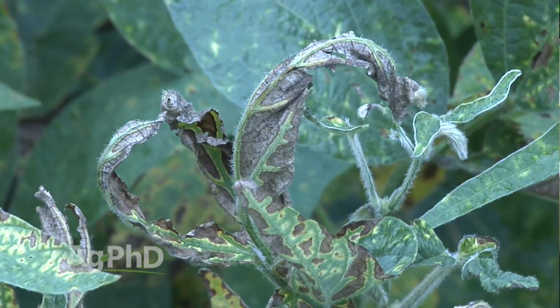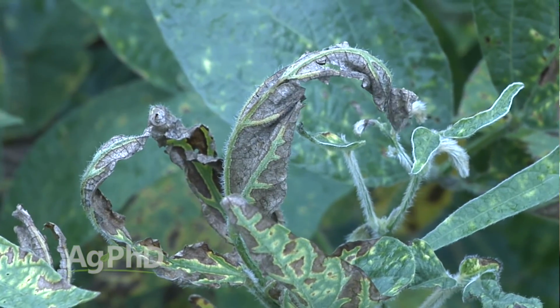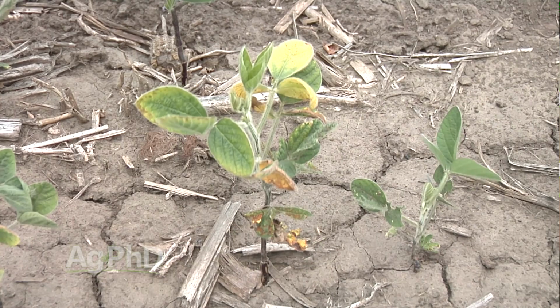In addition to just the fact it has activity on sudden death, it's also helping suppress soybean cyst nematode.